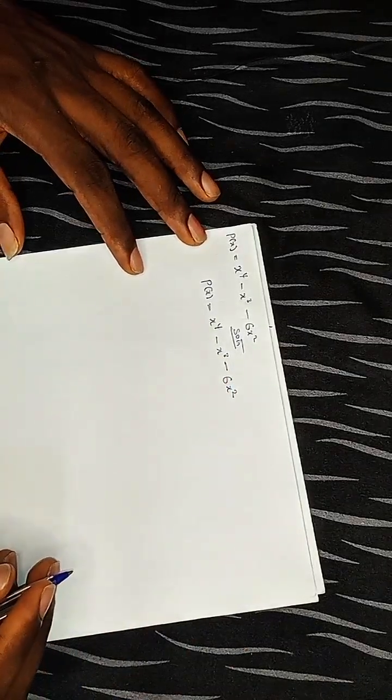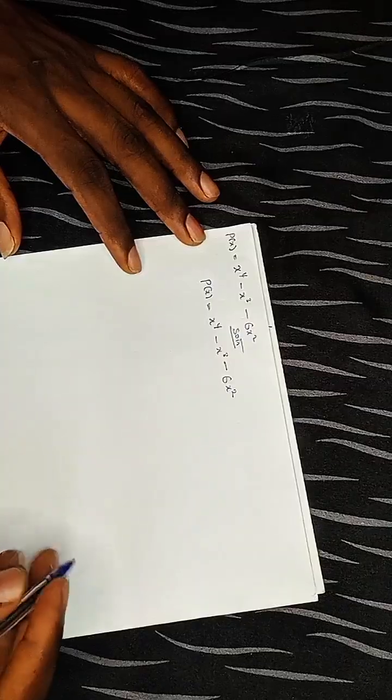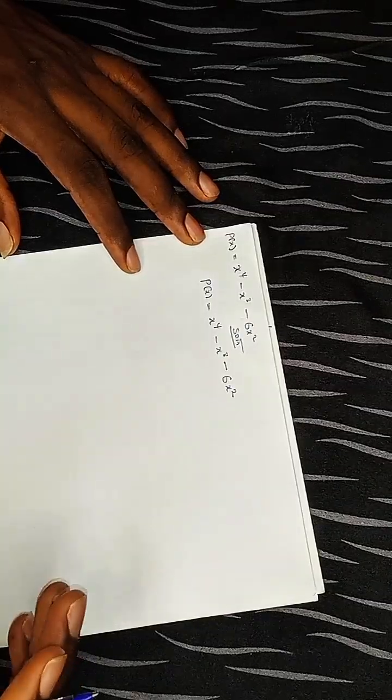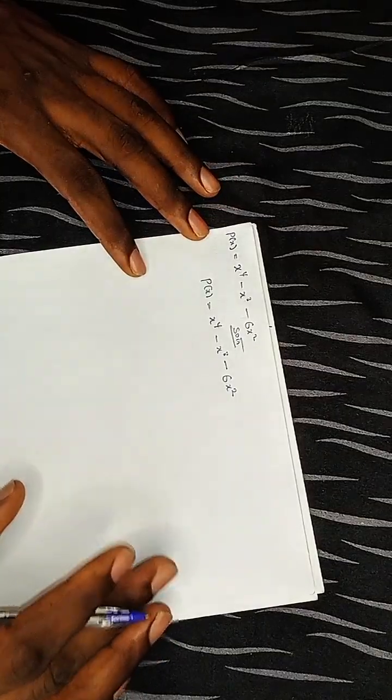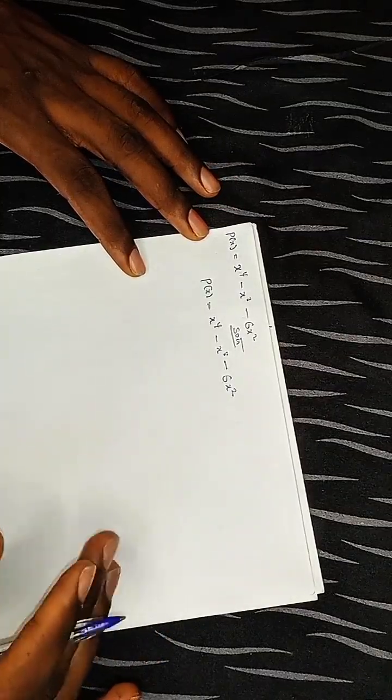So after writing this, what's the next move to take? We solve for the roots, because for you to get the multiplicity, it's more like solving for the roots. When you solve for the roots, you now see the factors of the roots. Then you check how many times the factor repeats itself. Remember, we said multiplicity tells us how many times a particular factor repeats. So for us to know how many times the factor repeats, we need to find the roots of the function first.